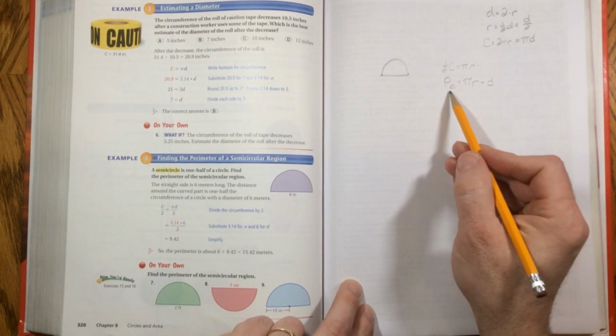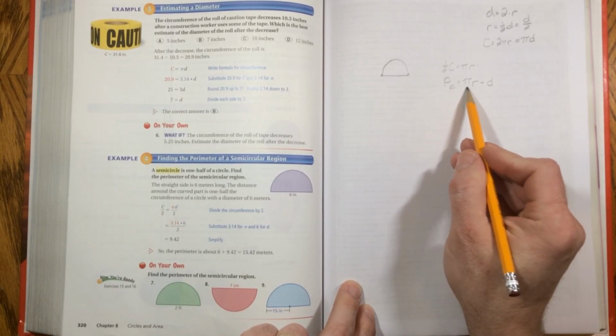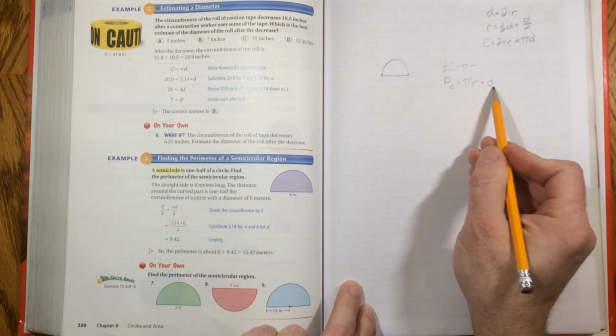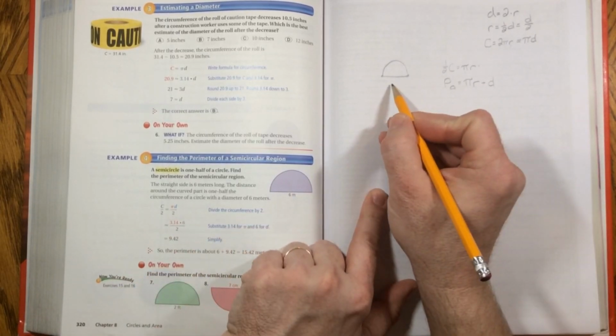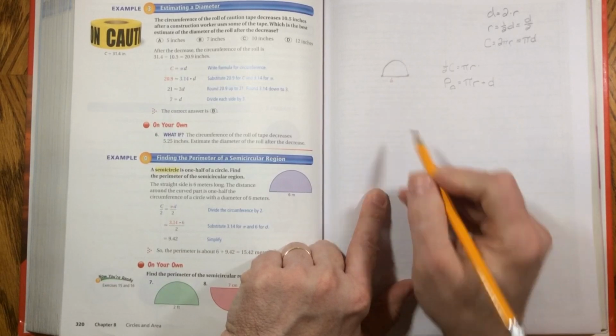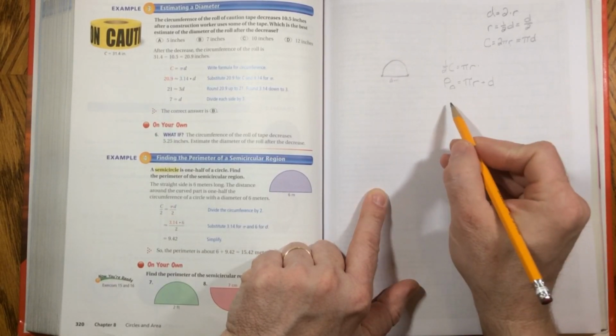So let's give that a try. Here's our new formula. The perimeter of this semicircular region equals pi times the radius plus the diameter. So let's try the one they gave us. I'll put a 6 in here, 6 meters. Here's our formula, and now we'll plug into it.